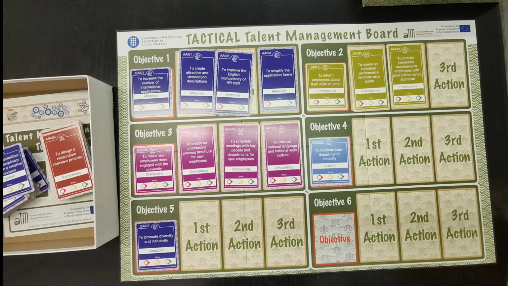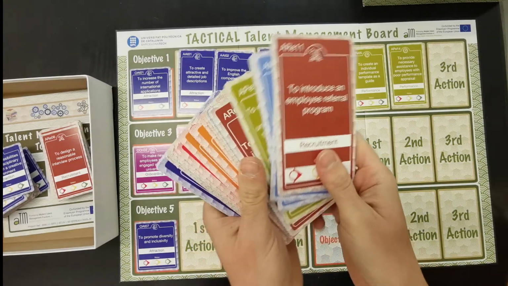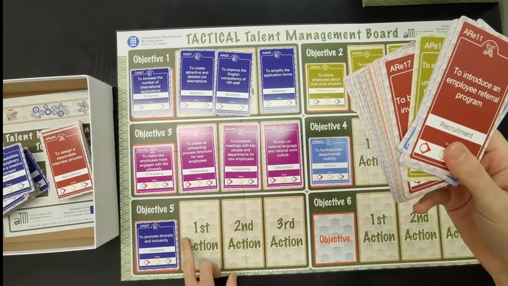Finally, the last action is number 5, training on national language and national work culture. One of the main problems with international staff is understanding and adopting the national culture and its values and principles. We think this action is essential because we previously defined international staff as a target. If not, this card could not be the right one. Now, we could start doing the same with the other 2 objective cards.